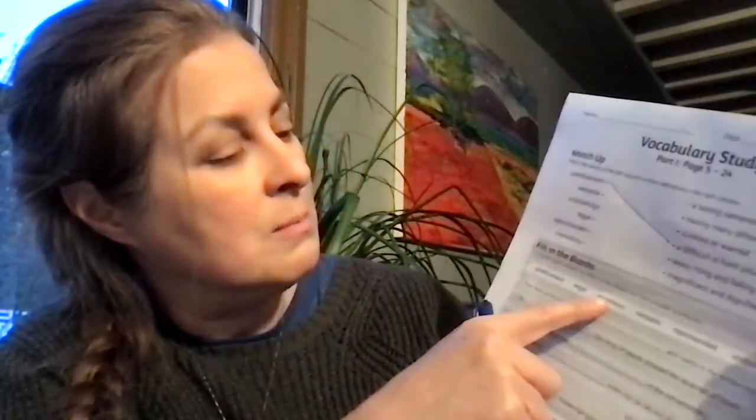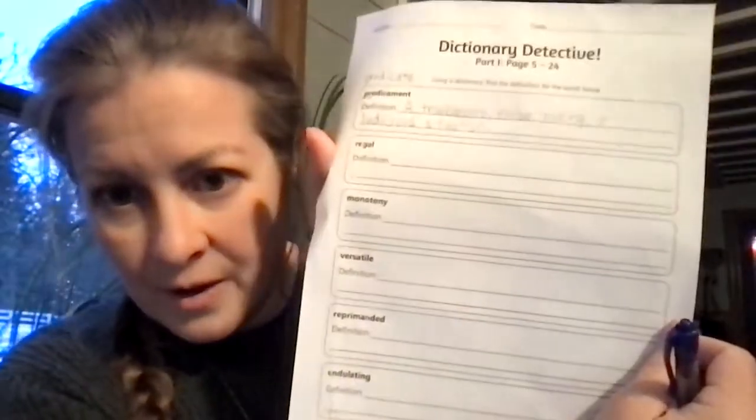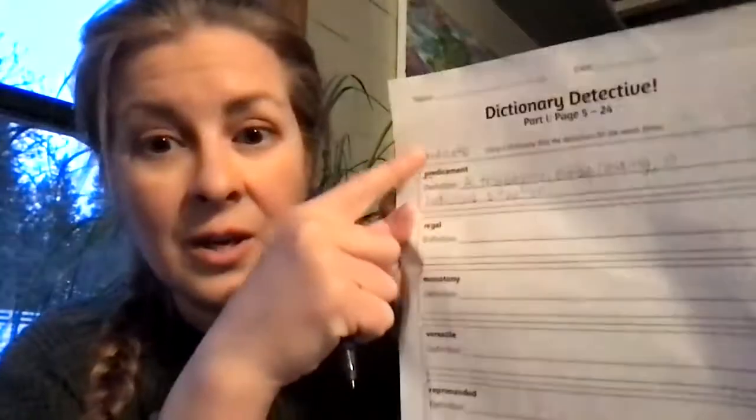Complete each sentence by filling in the blanks with the provided vocabulary. So they've provided you the vocabulary words. These are the vocabulary words that are provided. They've given them to you. Predicament, regal, monotony, versatile, reprimanded, and undulating. Now, we haven't filled out all of our definitions, so you don't want to do this until you have done this, right? Because if you do this first, you might not know what those words mean. Those are some big words, right?